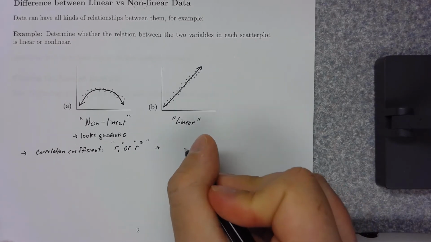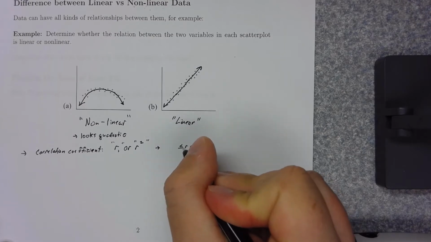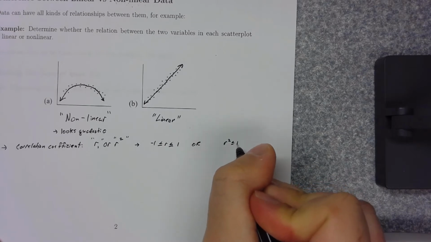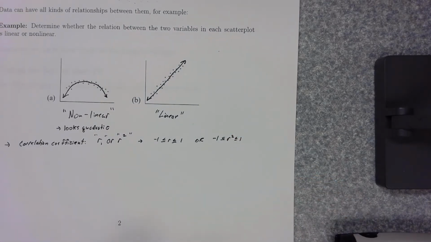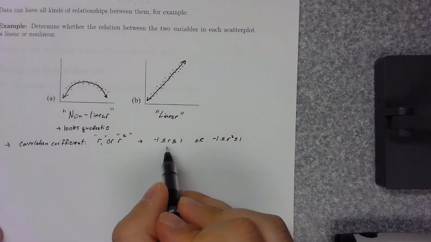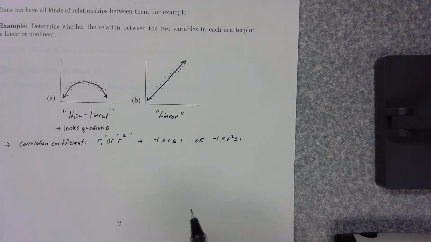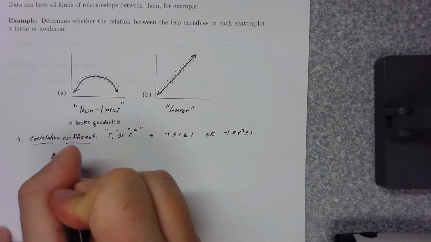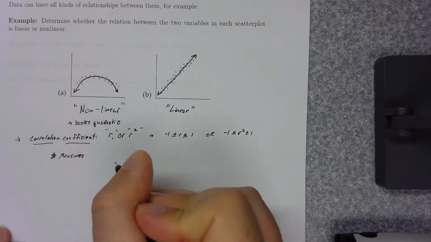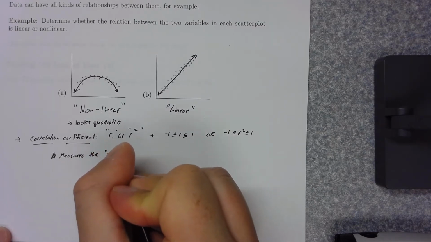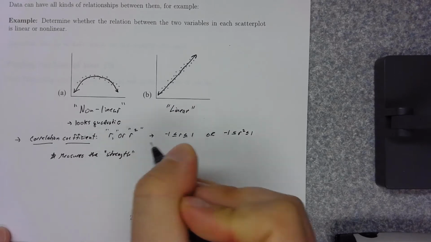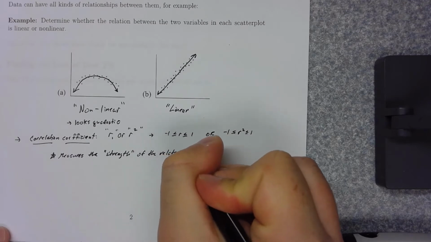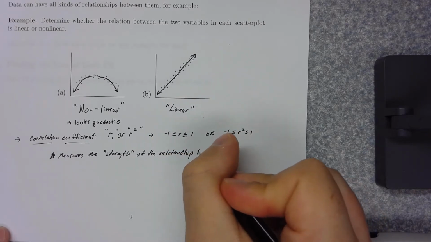It takes a value between -1 and 1. And what the correlation coefficient measures is the strength of the relationship between the two variables.